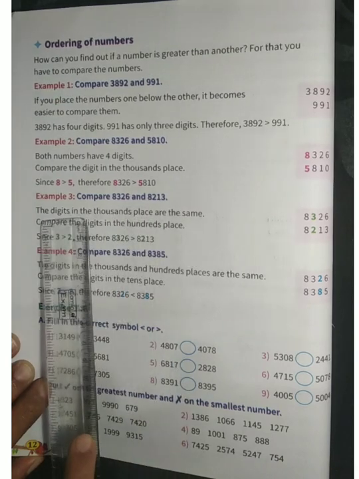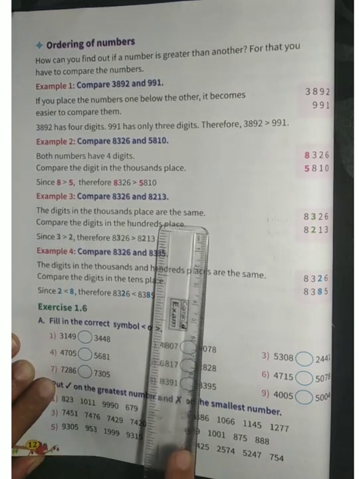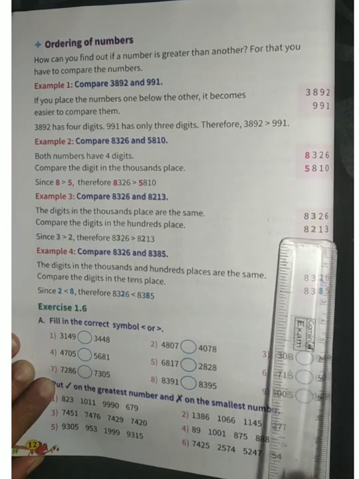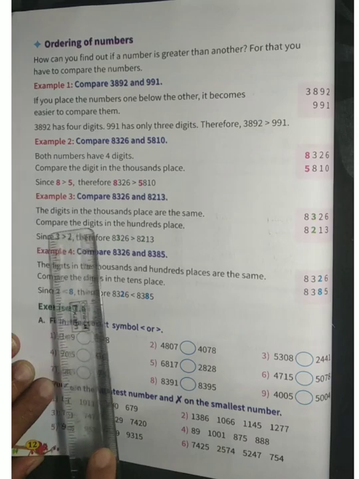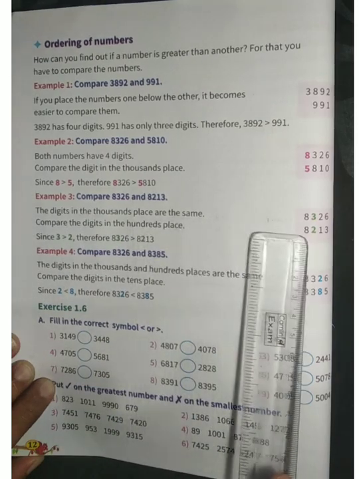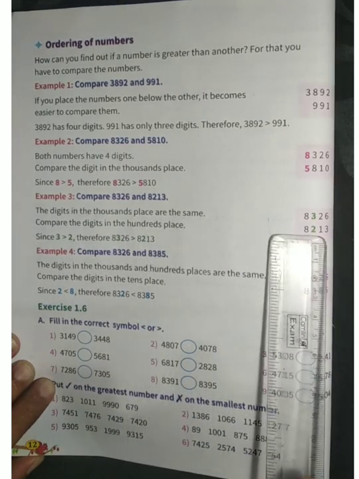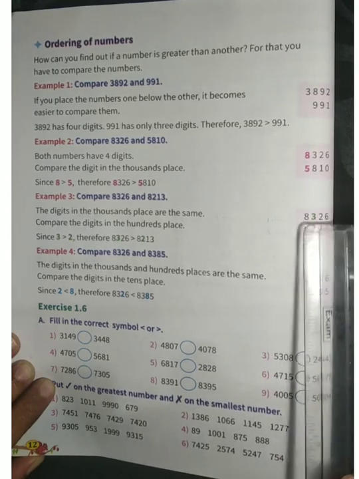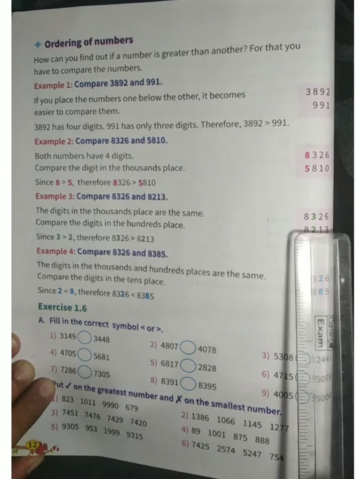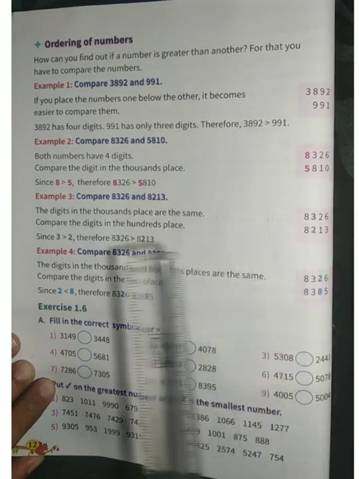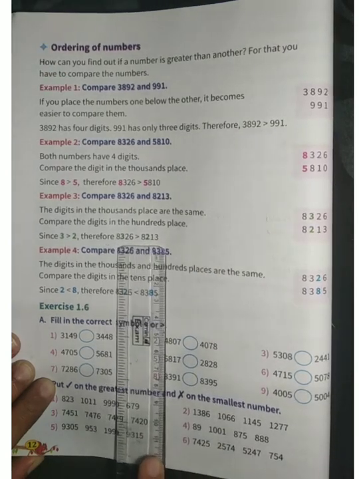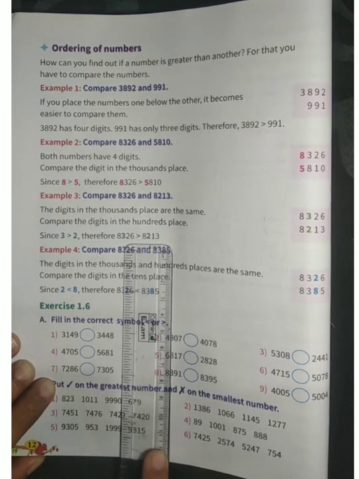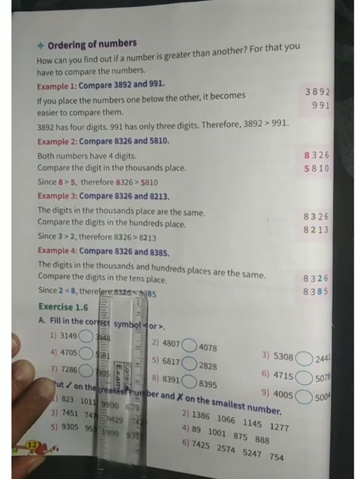The third type is compare 8326 and 8213. The digits in the thousands place are the same. You can see that both the digits in the thousand place are 8. Compare the digits in the hundreds place. So take the next place value, which is hundreds, and then you can see that here it is 300, but here it is 200. So 3 is bigger than 2. Therefore, 8326 is bigger than 8213.